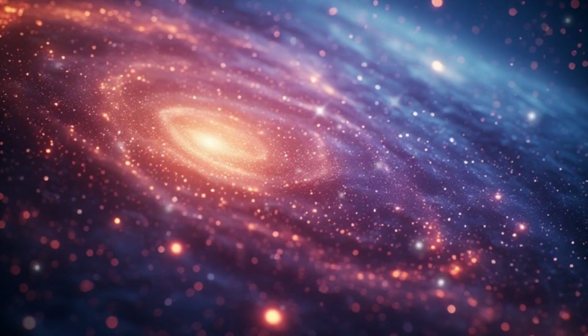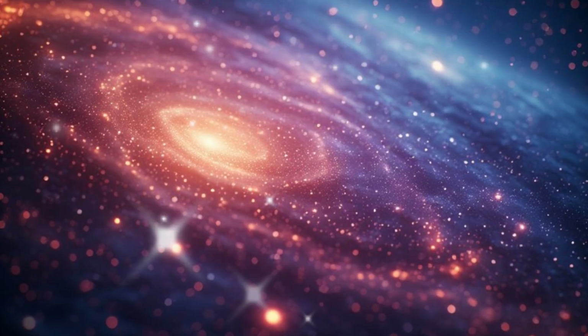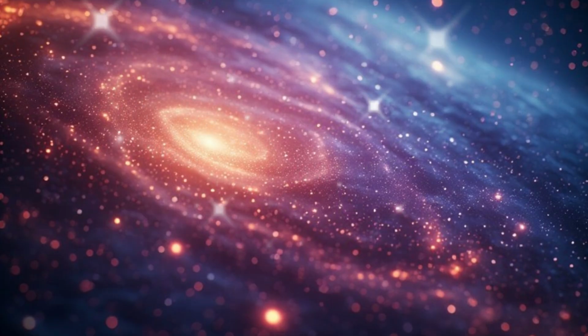The rate at which the cosmic web evolves depends on the balance between gravity and cosmic expansion. Gravity pulls matter together while building structure. Expansion pulls space apart, stretching structure. The interplay between these forces determines how quickly the web changes.